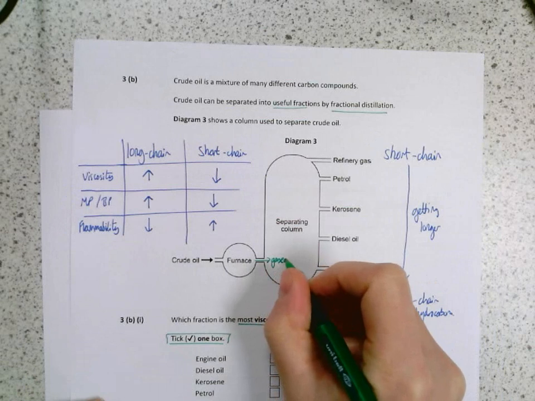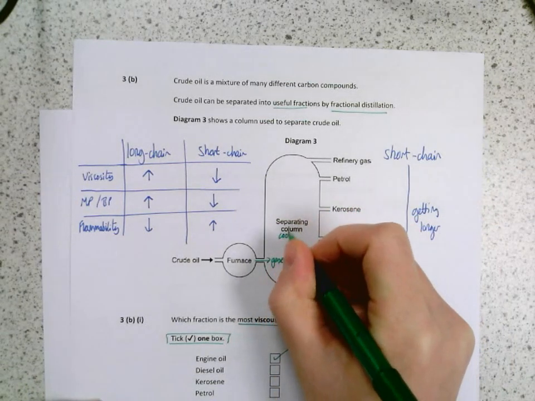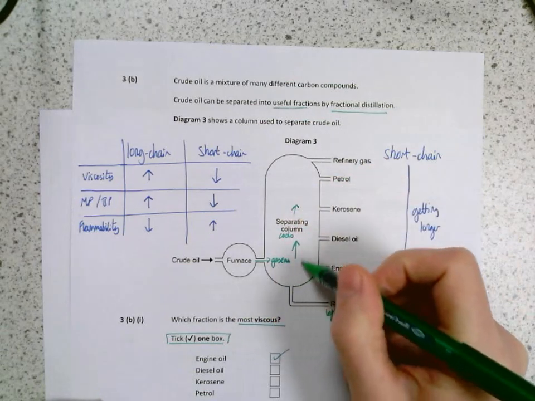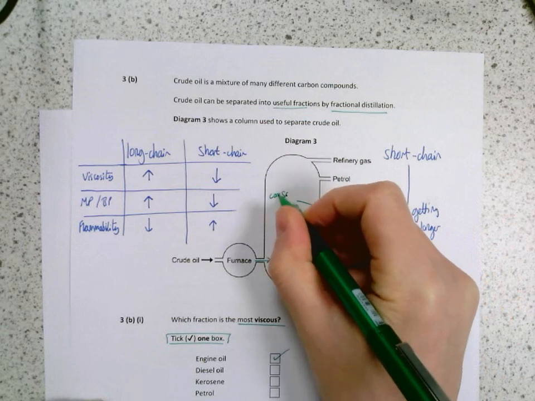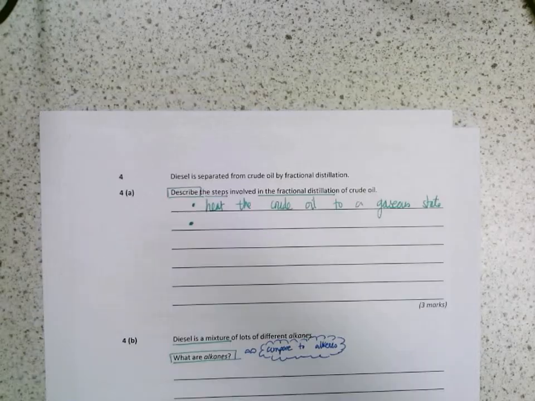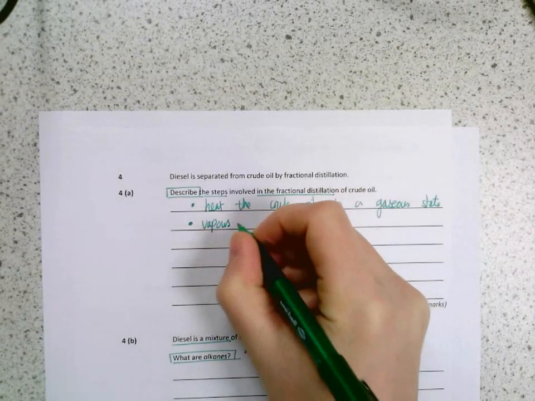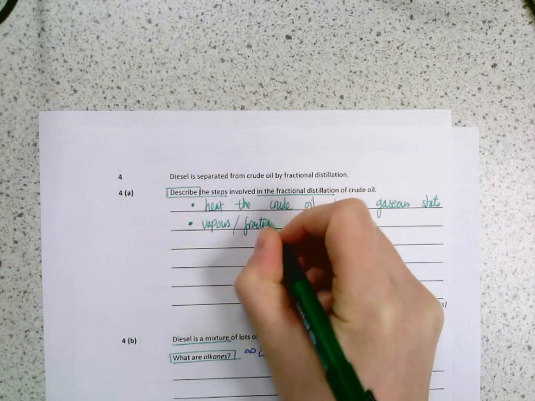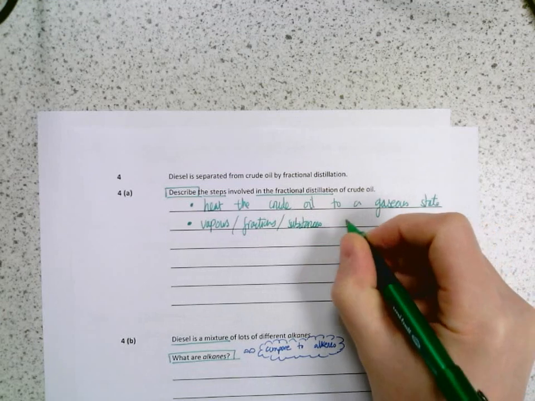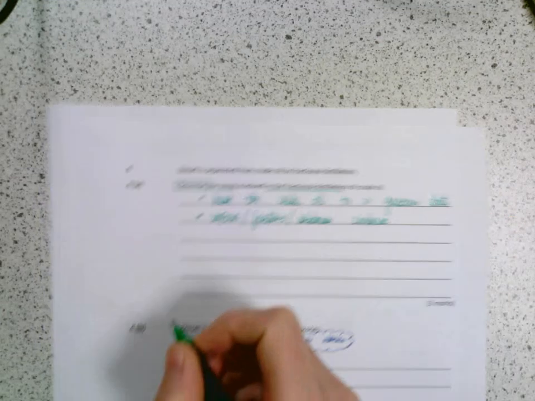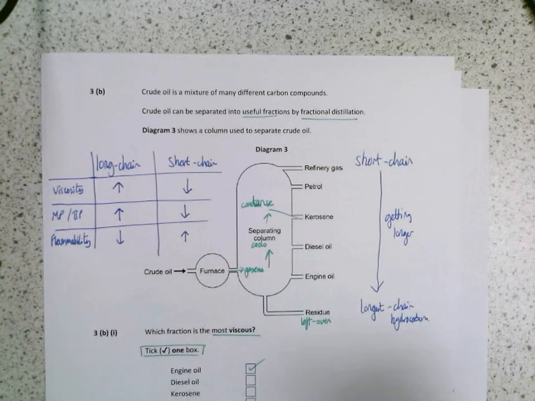Once you've got crude oil in a gaseous state, so here we've got it being heated up, going in as a gas, it starts to rise up, and as it rises up it cools, and as it cools, what starts to happen? Things start to condense. Okay, vapours or fractions or different substances condense. Good. Then, crucially important, they don't all condense at the same time.